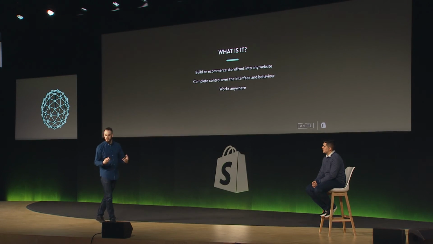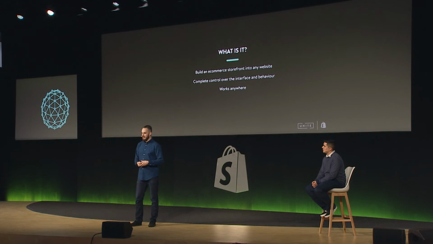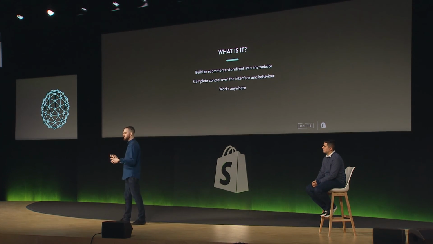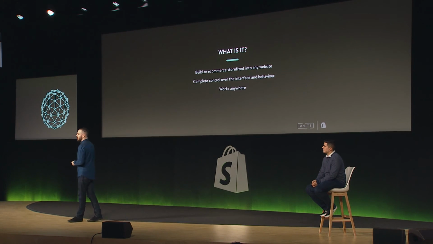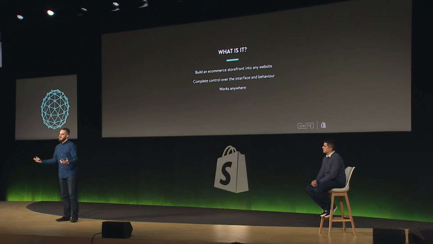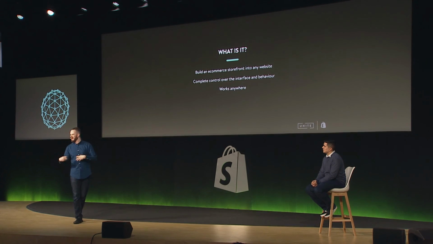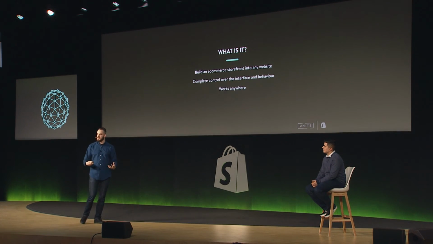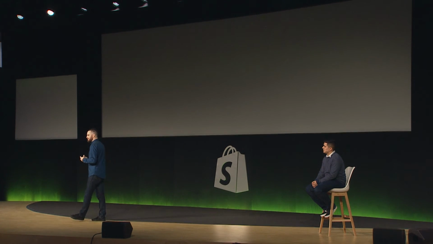So what is it? What does it really provide? Well, it allows you to build an e-commerce storefront, rather, into any website. It allows you to really customize the UI, and in fact, build the UI from scratch, so that you can really build your e-commerce store around your brand and not the other way around. You've invested a ton of time already in developing your brand and the experience that you're going for. Allow that to work for your Shopify business.